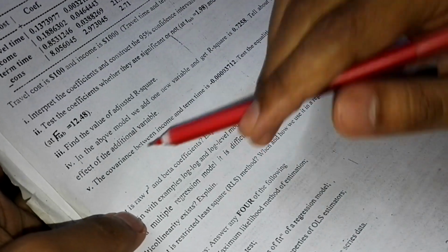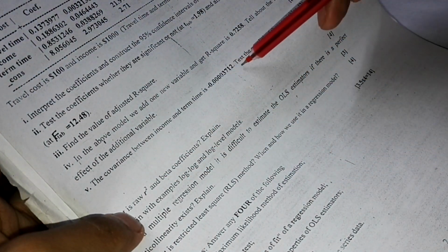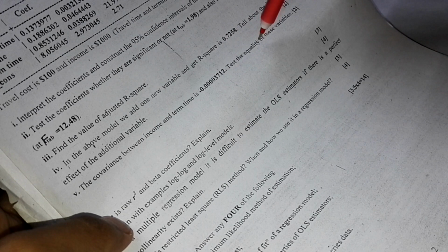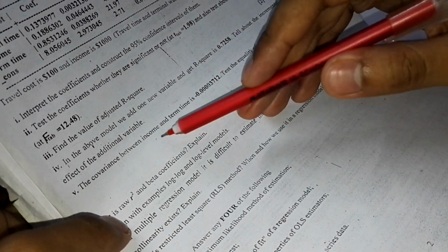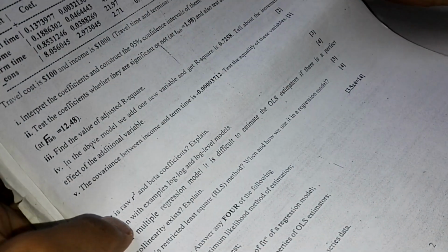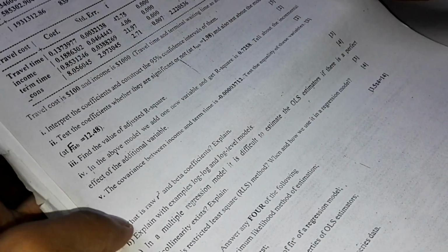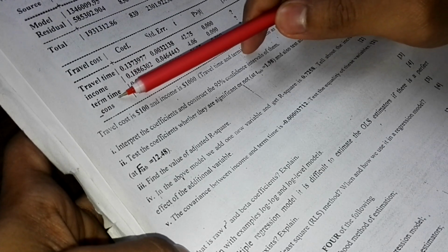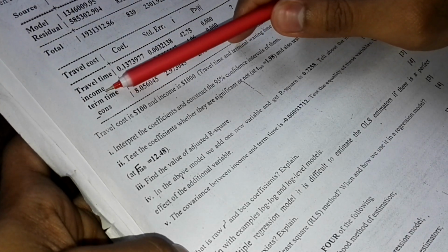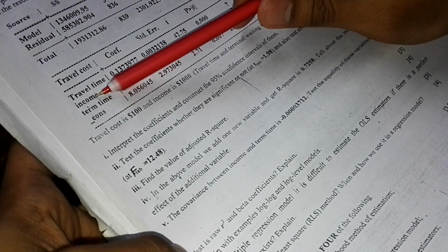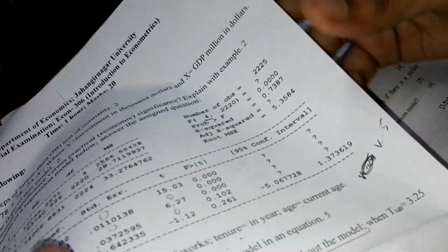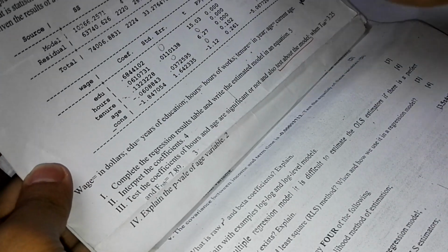And the 5th one is saying the covariance between some of the given number, and we have to test the inequality of this variable. All right, so income and term time. So it mentioned income and term time. So these two, what is the equality? If there is an equality between these two parameters, we have to test it. All right, avoiding this, there is another type of question can be set from this table.